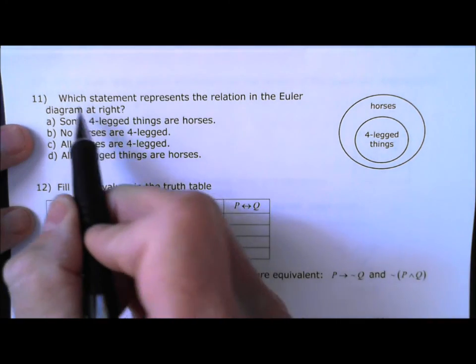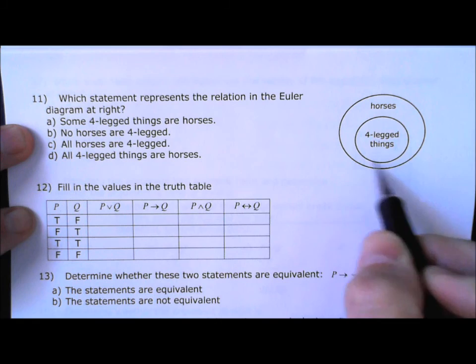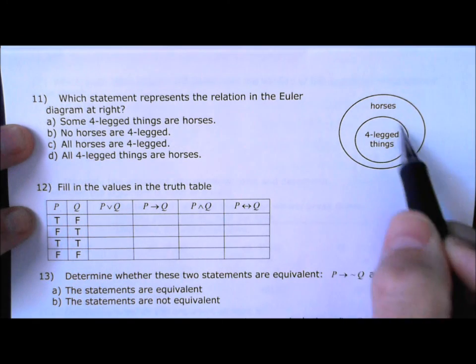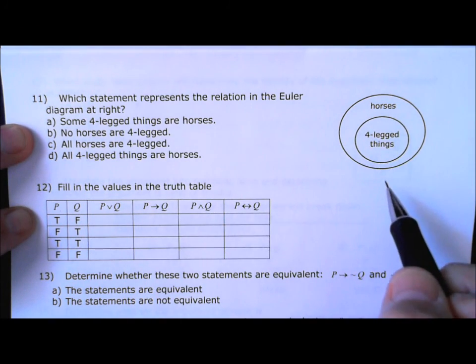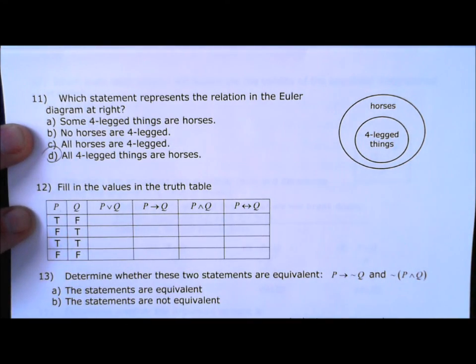Problem 11, which statement represents the relation shown at right? Well, this says that all four-legged things are horses. You can see four-legged things inside horses. All four-legged things are horses would be D.